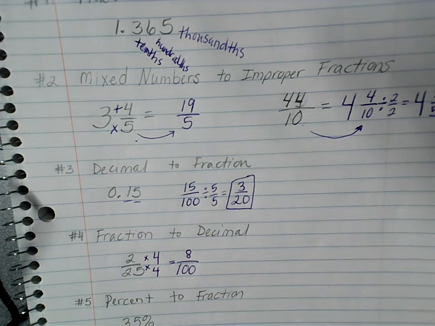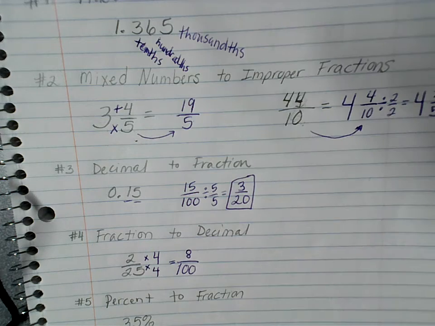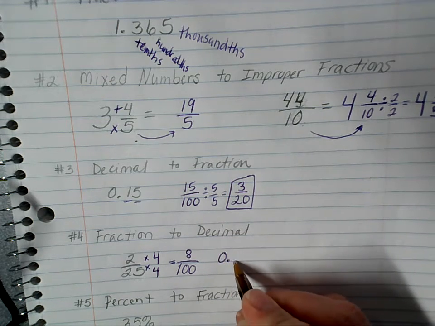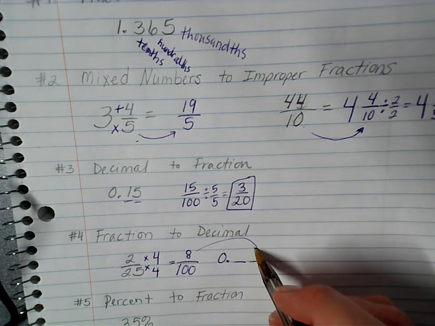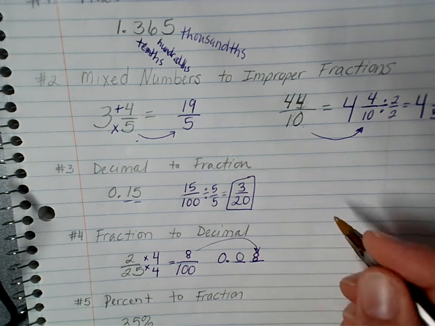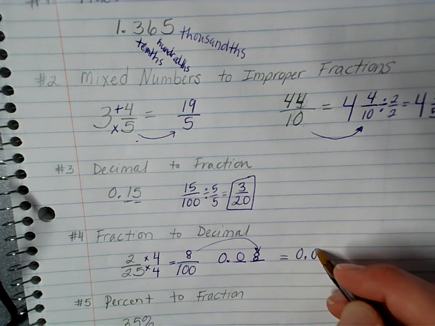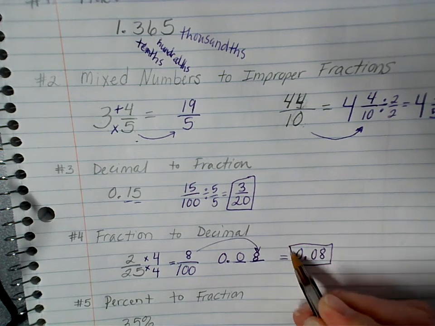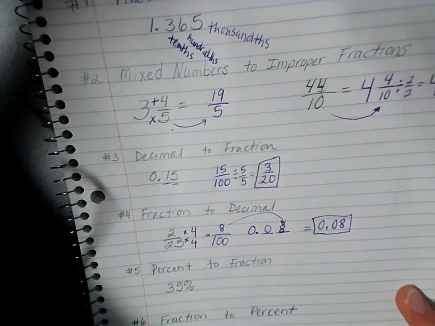Now, as a decimal, the hundredths place is 2 places. So I'm going to do this. Boom, boom. And then my numerator is going to go all the way to the right. Now what goes here? A 0. So 2 25ths is equivalent to 8 hundredths. 2 more problems to go over.